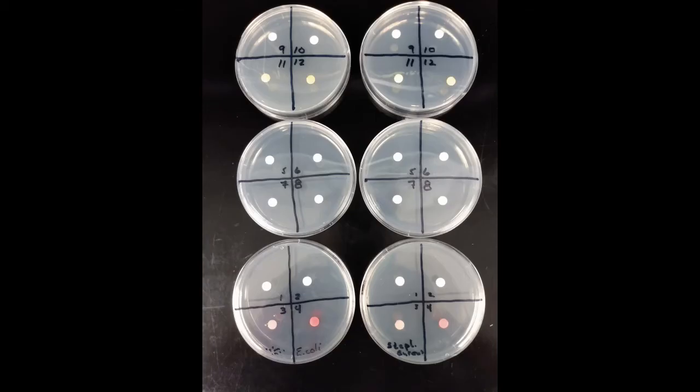Here we see what the 6 plates look like after I am finished. You can see on the left, the 3 E. coli plates have the 12 chemical antimicrobials placed in the appropriate quadrants, and the 3 plates on the right, which are Staph aureus plates, also have the same 12 chemical antimicrobials placed into the appropriate quadrants.